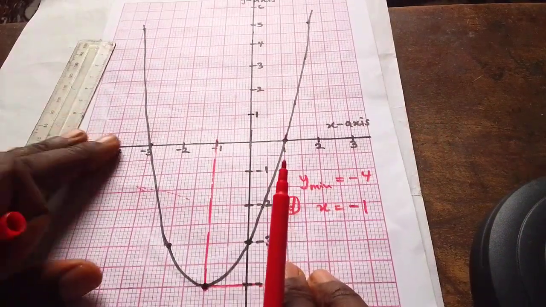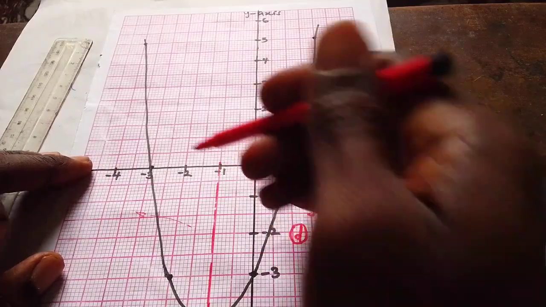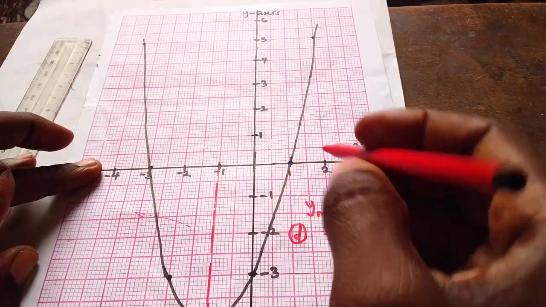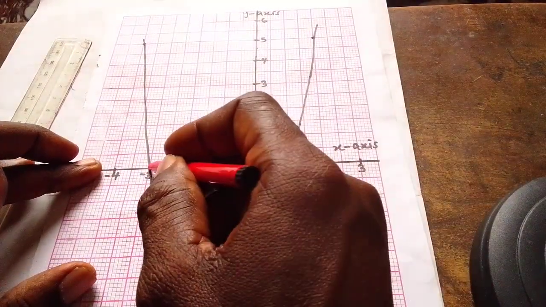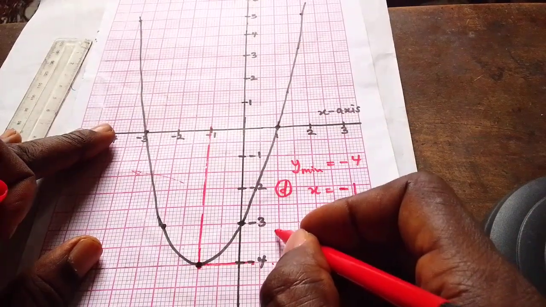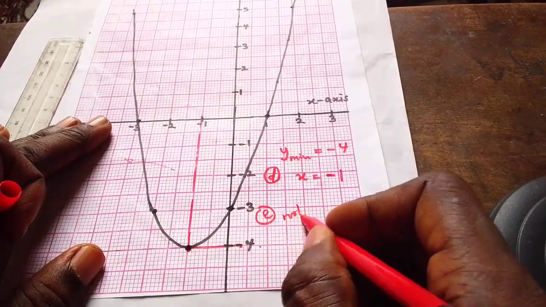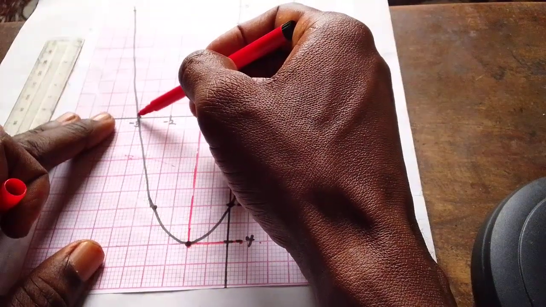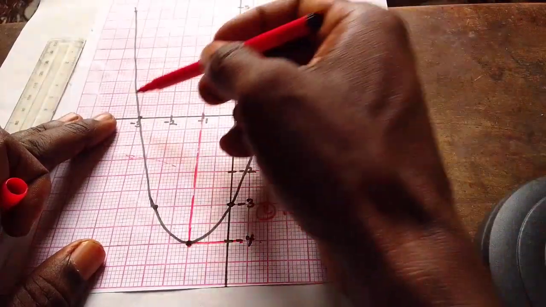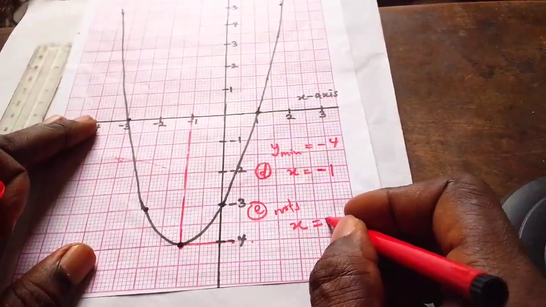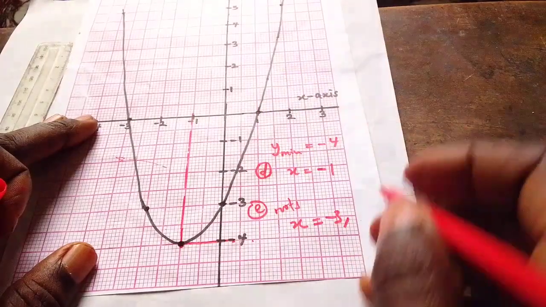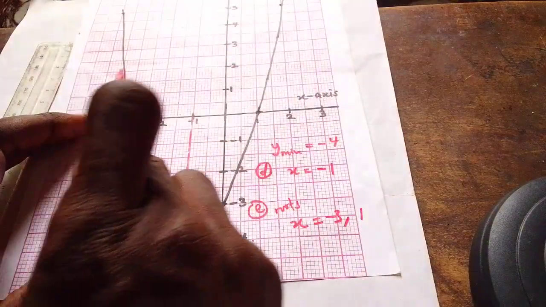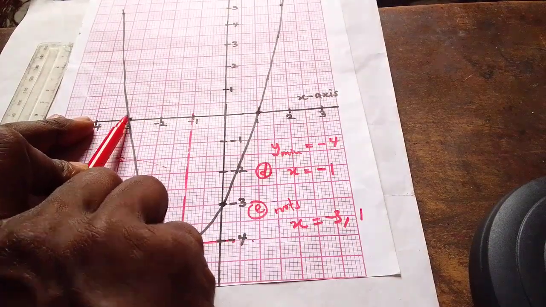So what will be the root of the equation? When you talk of the root of the equation, you are going to look at where your quadratic graph cuts the x-axis. It cuts the x-axis at this point and this point, so there will be two values for x. It cuts it at x is equal to minus 3 and x is equal to 1.